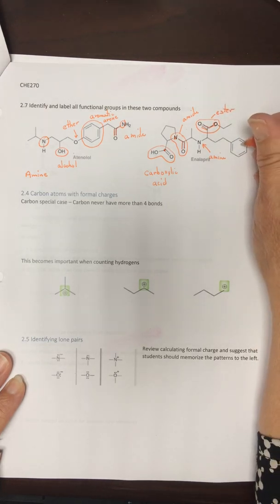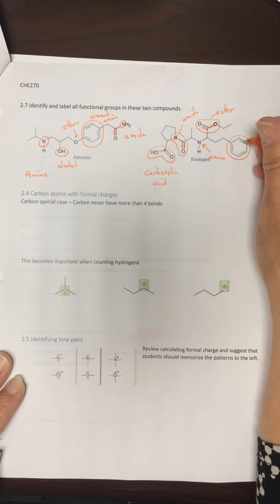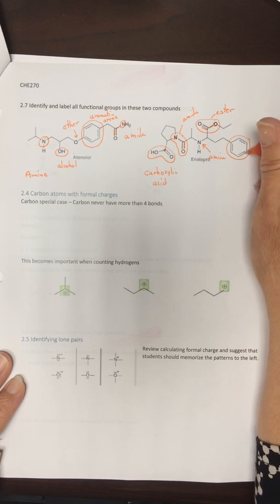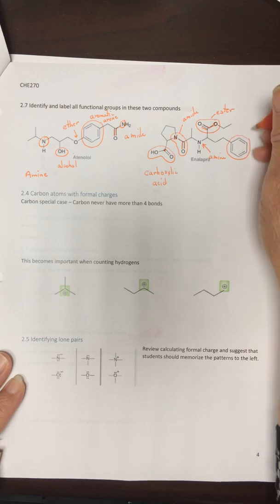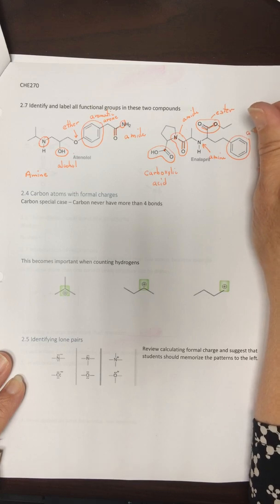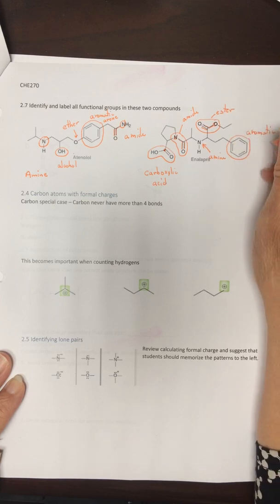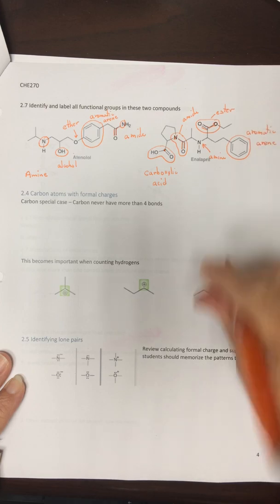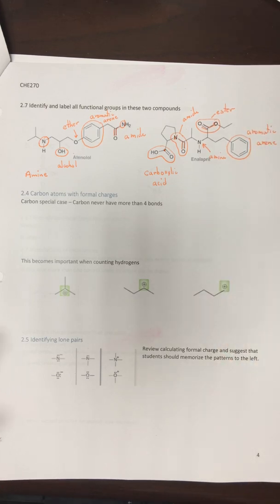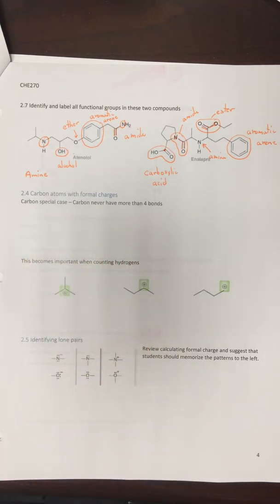And here we've got an aromatic ring, because it's got these double bonds that you have a double bond and then a non-double bond, a double bond, and a non-double bond. There. That makes it aromatic. In your problem set, they're going to call these arenes. Okay? So you need to memorize these functional groups because we'll be using them and talking about them a lot. You need to be able to pick them out of these molecules.